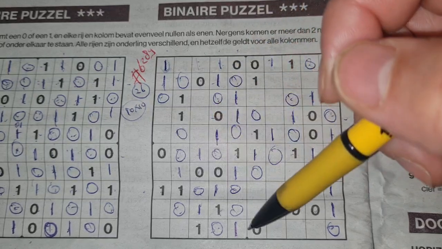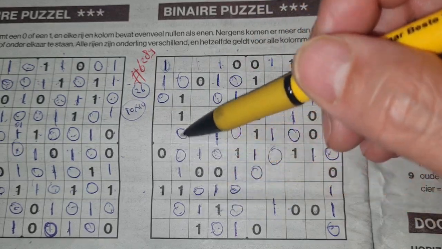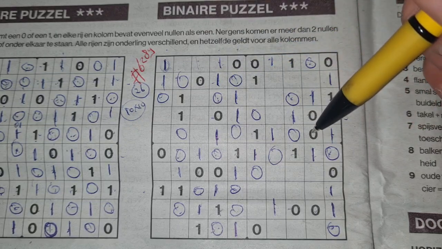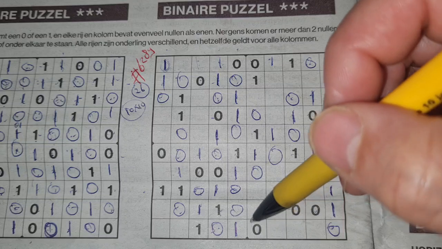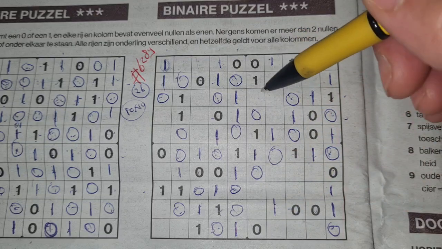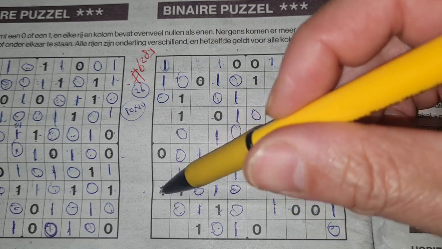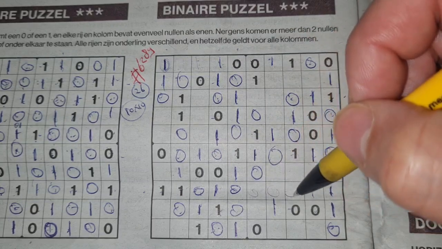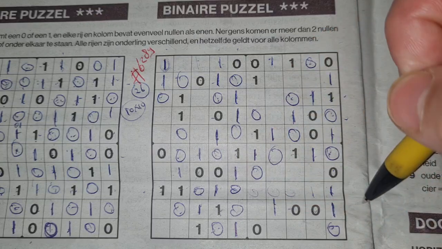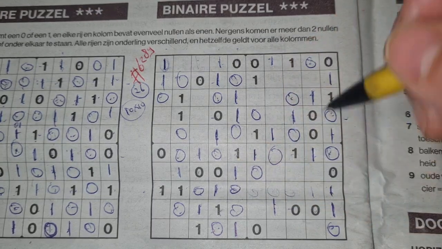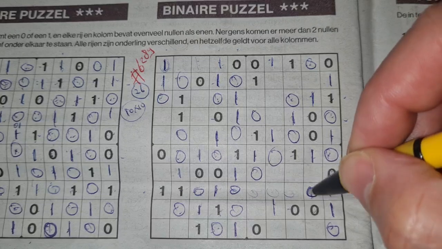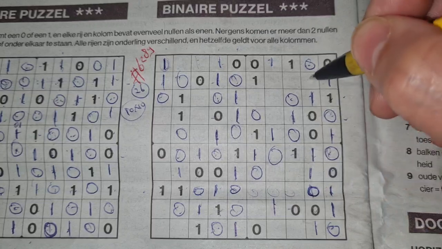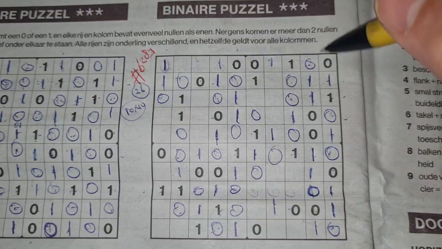Let me see. 1, 2, 3, 4. Now I need to think. 1, 2, 3, 4. Well, here we have 4 ones. If I place number 5 there, then we have 4 O's in a row in this row. Not allowed, one of the rules, so this can be 1. This should be no. 1, 2, 3, 4, 5 O's, so the rest are ones. Double one, here no, there no.